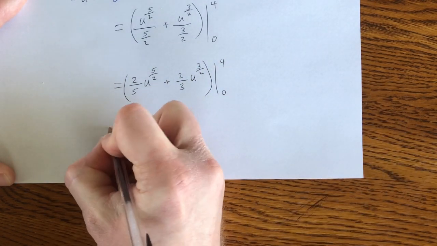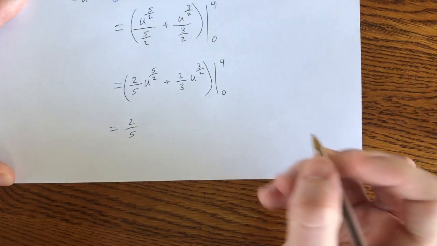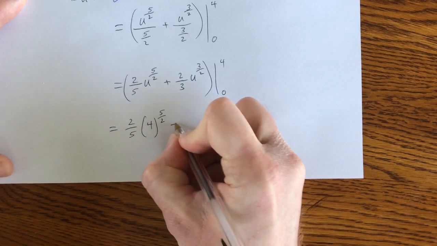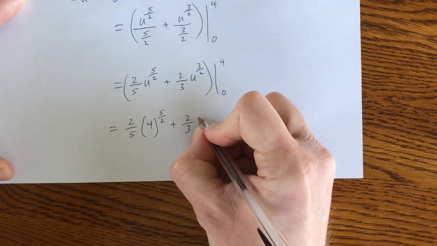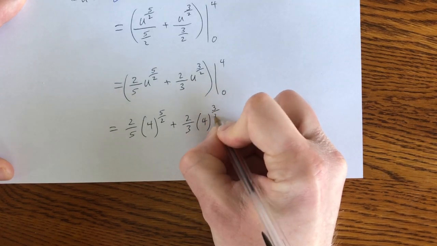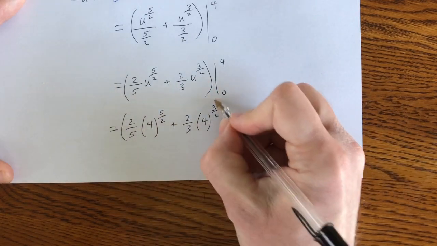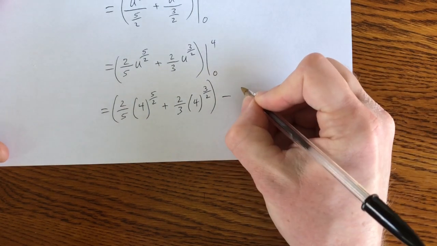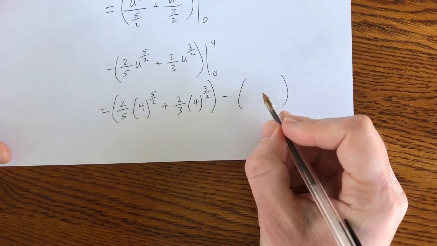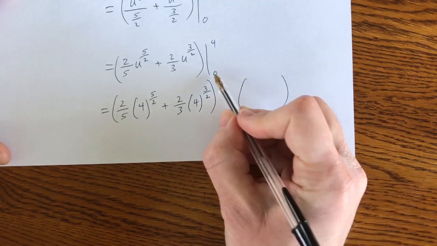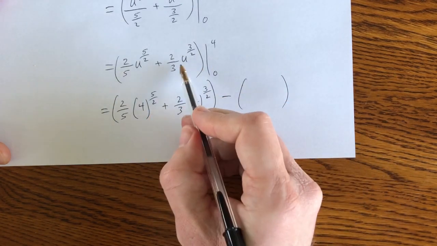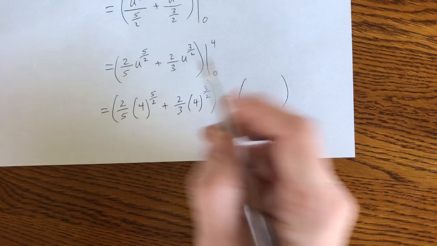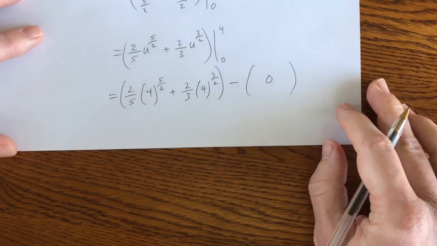So here's what we would get: 2/5 times 4 to the 5/2 plus 2/3 times 4 to the 3/2. This is going to give us our value at the upper limit, which is 4. What we're really doing is subtracting off whatever we would have come up with for the value of our lower limit. But because our lower limit is 0, and plugging a 0 into every u gives us a result of 0, we don't have to worry about it. Hopefully that makes sense to you.